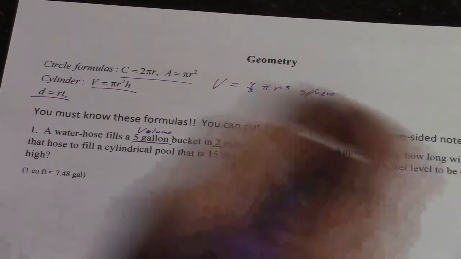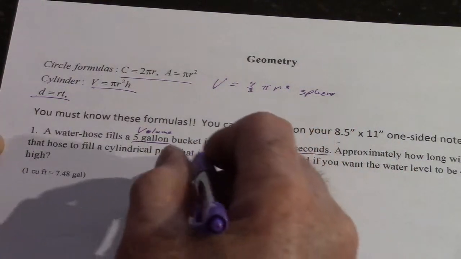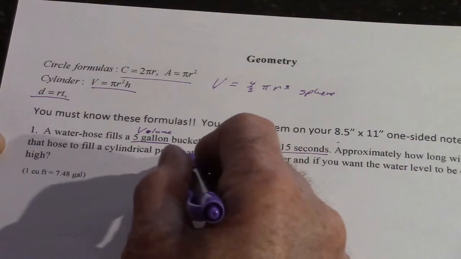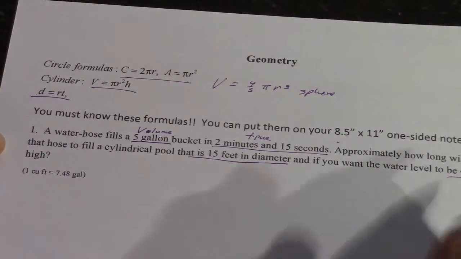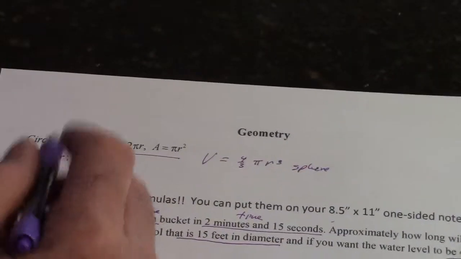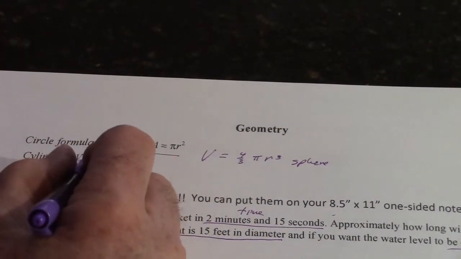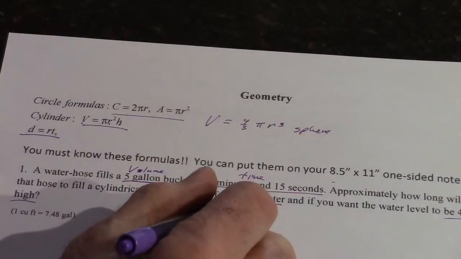So this is a volume of water in the pool, but it doesn't tell us the volume directly. It says that it's 15 feet in diameter and the water level is 40 inches high. So the volume of a cylinder is pi times the radius squared times the height. They gave us the diameter.